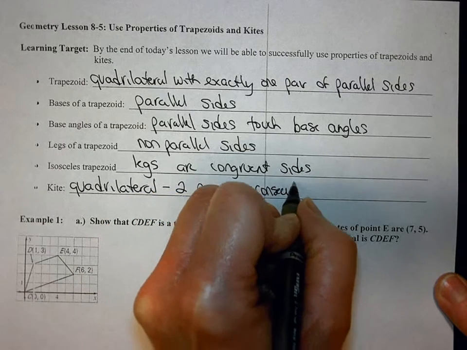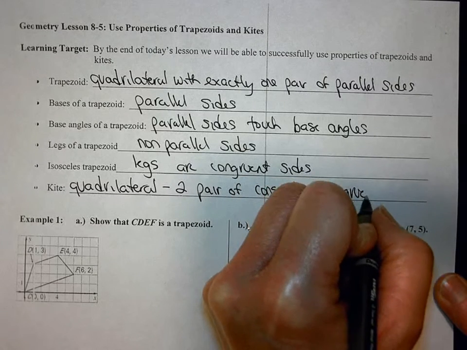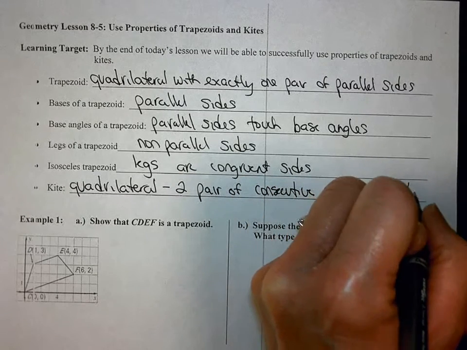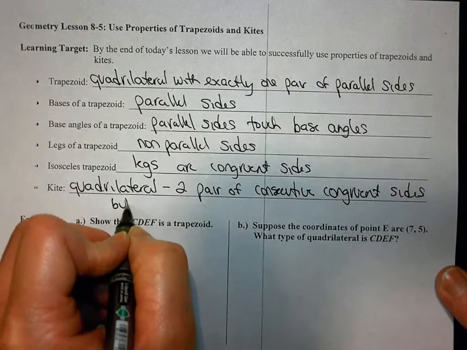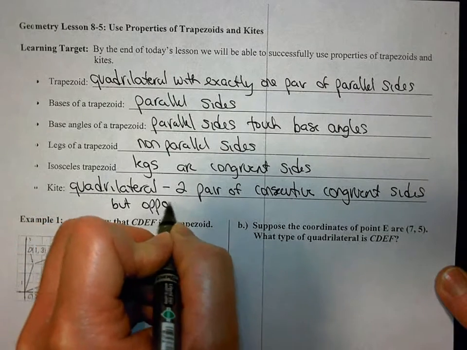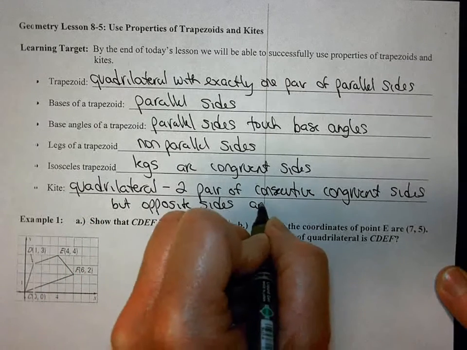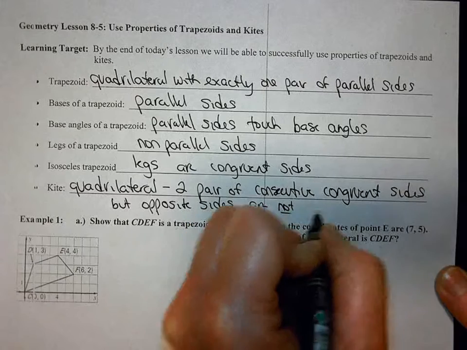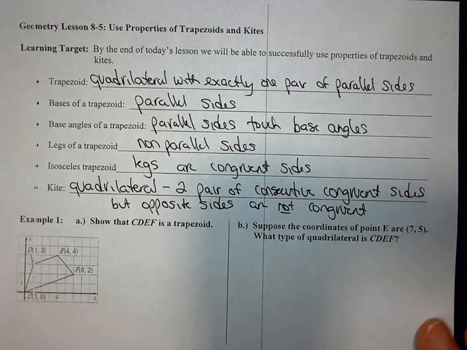Remember, consecutive means in a row. Again, we'll see pictures below so you can see what this means. But in this case, our opposite sides are not going to be congruent as in the past.